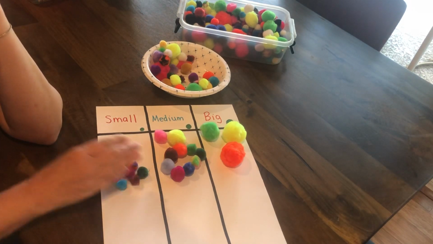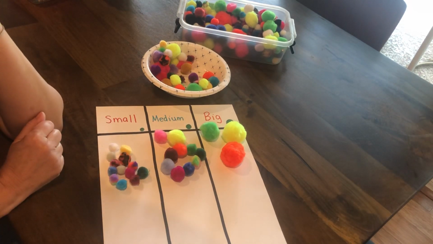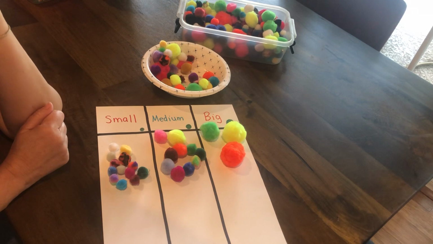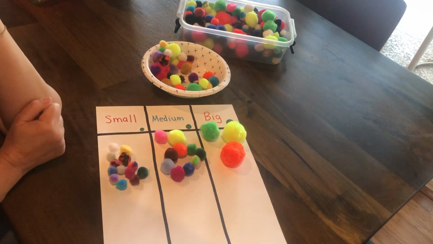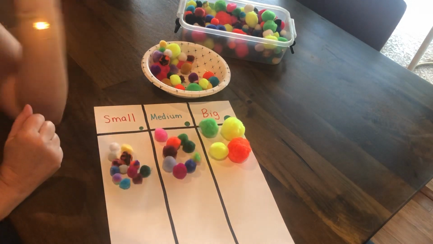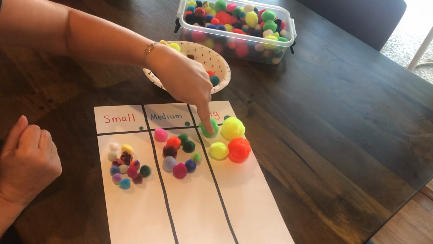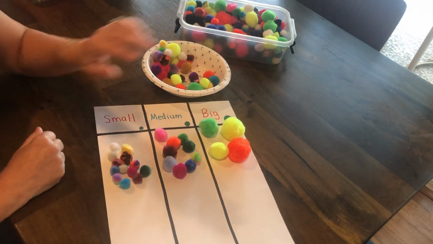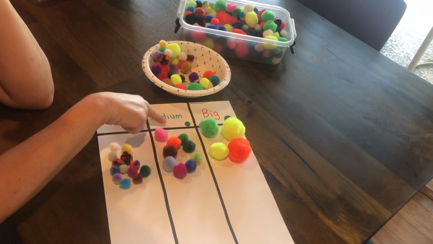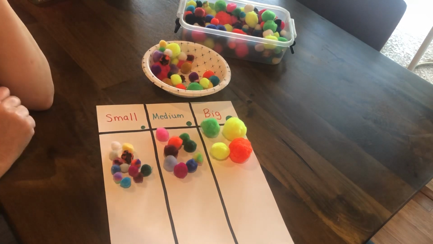Do these small all look around the same size? Yeah, they do to me. How about these mediums? Do they look around the same size? This one kind of looks bigger to me. So I'm gonna put him in the big column. So even though in the big column we have 2 bigs and 2 less bigs, they're still both bigger than all the medium. So we have small, medium, and big.